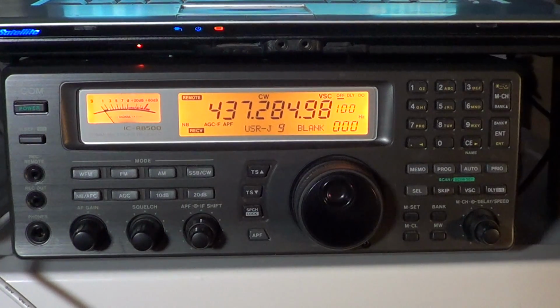Hey guys, welcome to another video on the radio video. And well, I'm just gonna do a little example here of computer control of my ICOM radio. So might give an idea to some of you guys out there that have radios that can be computer controlled.